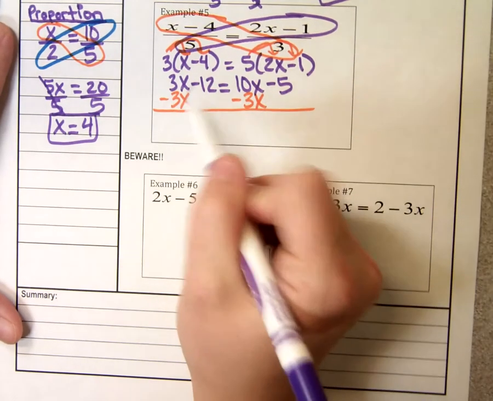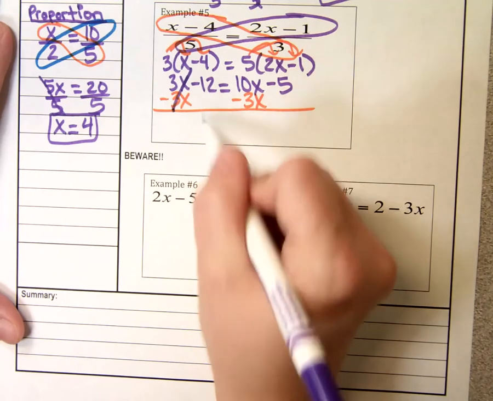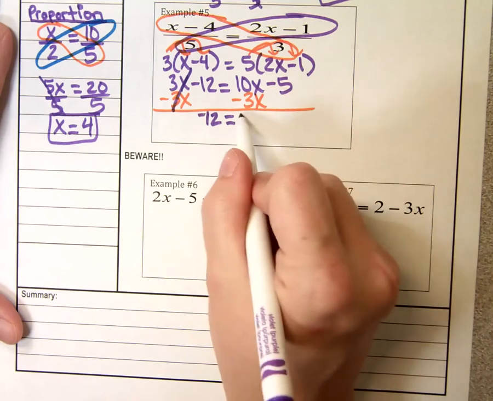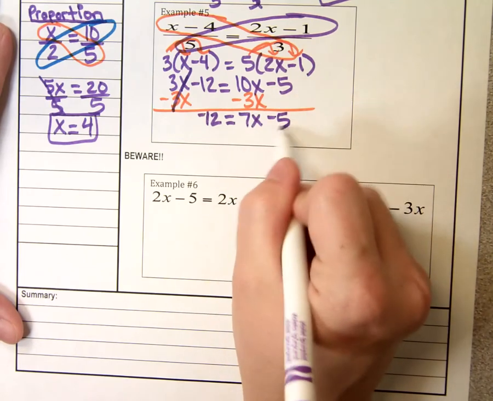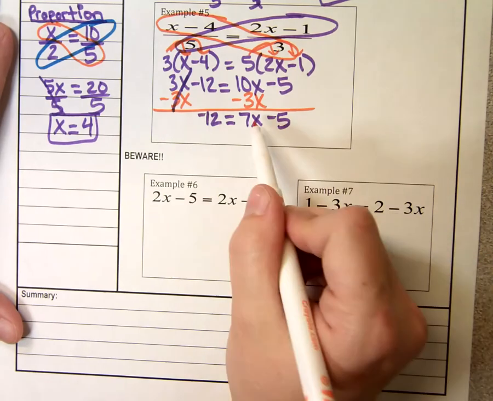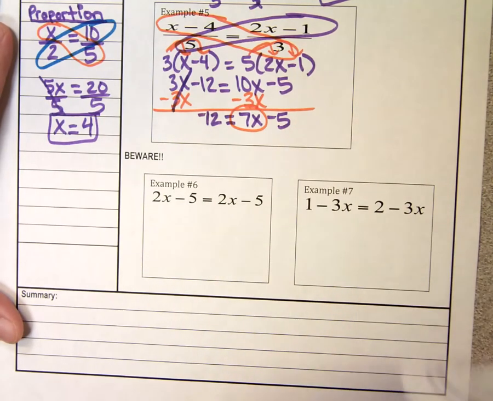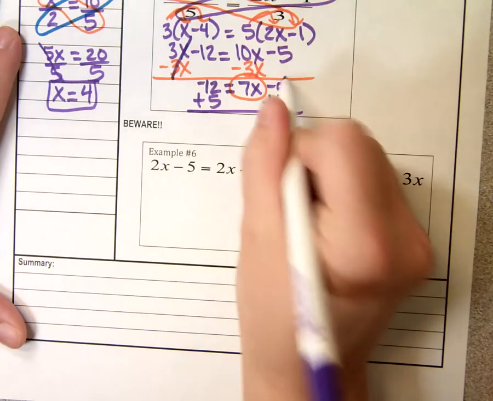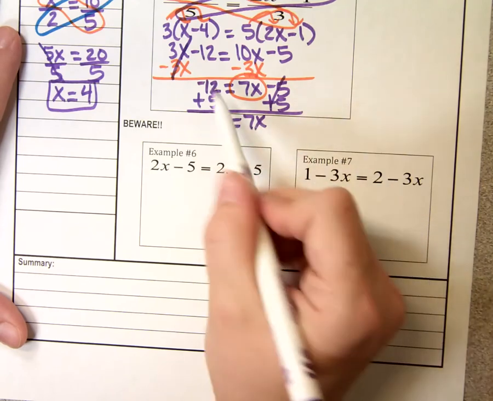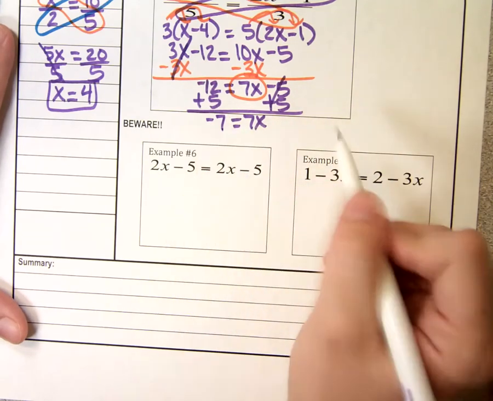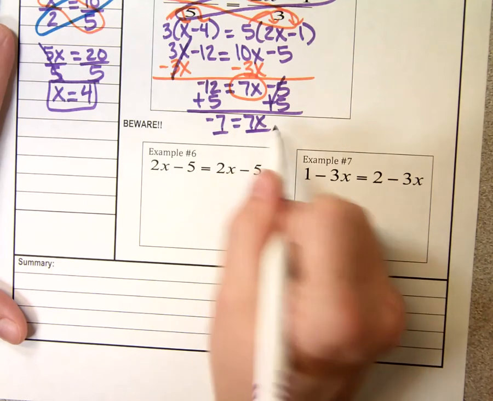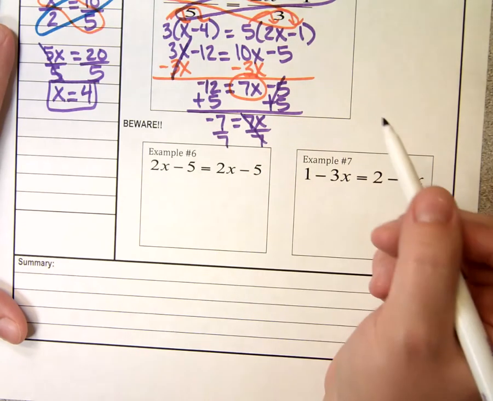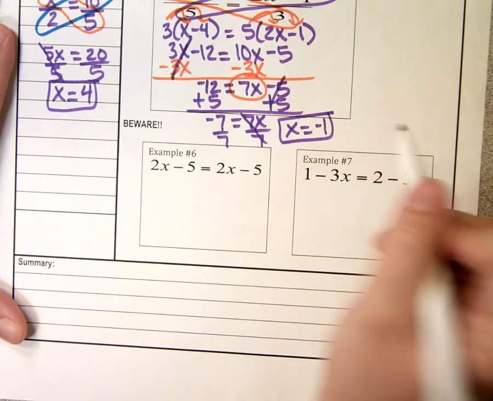All right, 3x minus 3x is 0. That's gone. Bring down your negative 12. Bring down your equals. How much is 10x minus 3x? 7x. And bring down your minus 5. Now we're in review land. I only have one x, so let's circle everything smushed with it. What's next? Add 5 to both sides. The 7x drops, the equals drops. Negative 12 plus 5 makes negative 7. I undo multiplication by dividing, so I divide both sides by 7. And how much is negative 7 divided by 7? Negative 1, and that's my answer.